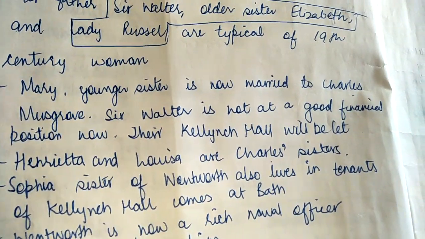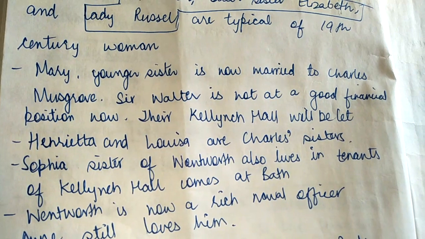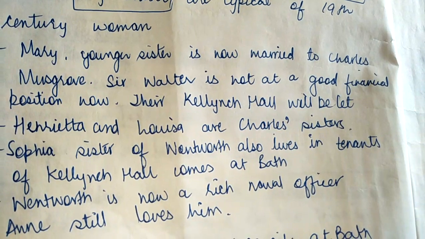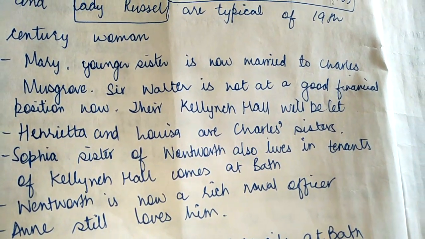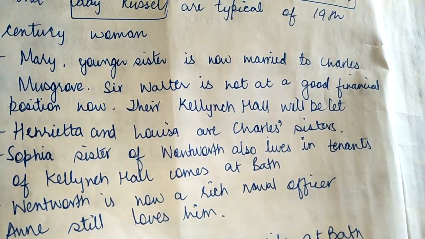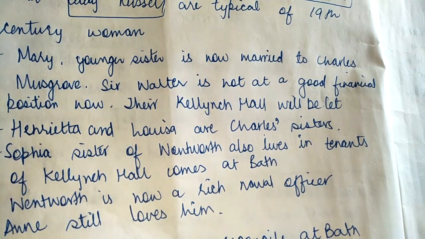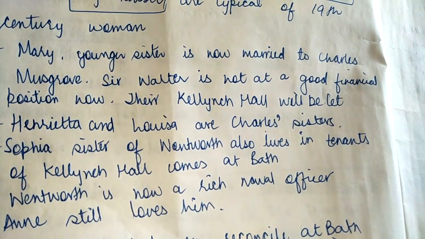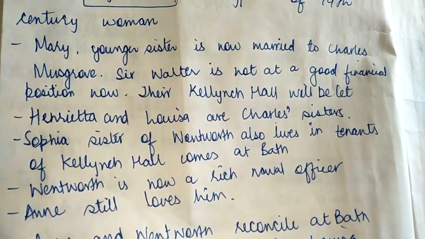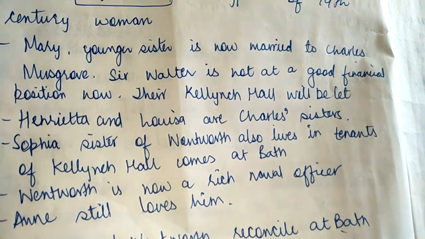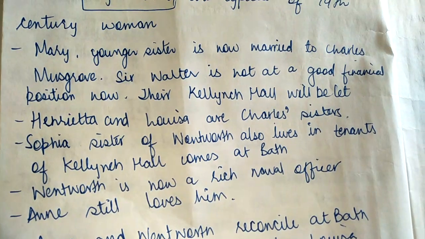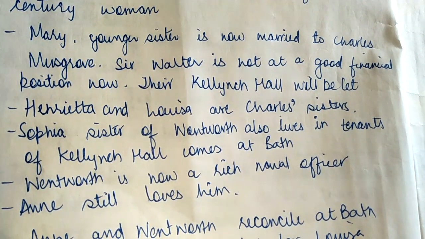Now, after 7 years, we see that Mary, her younger sister, is now married to Charles Musgrove. Sir Walter is not in a good financial position now. So, Sir Walter, who is Anne's father, is not in a good place because he has lost his Kellynch Hall, and it would be let. They have to sell that off, and there are so many renters in their hall, and one of the renters is Sophia and her husband. And by the way, Sophia is the sister of Wentworth.